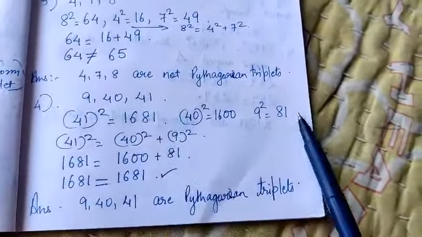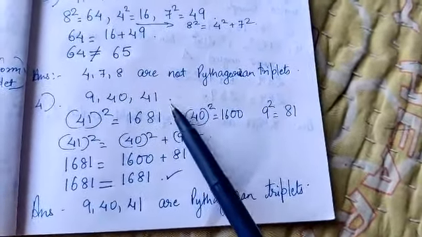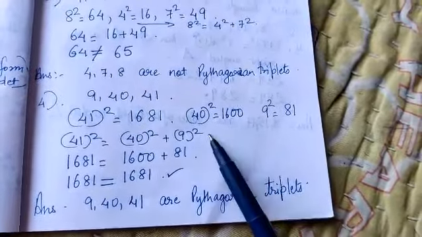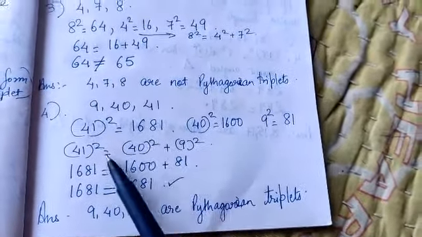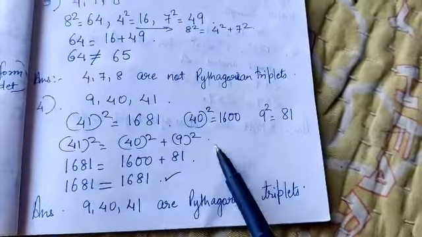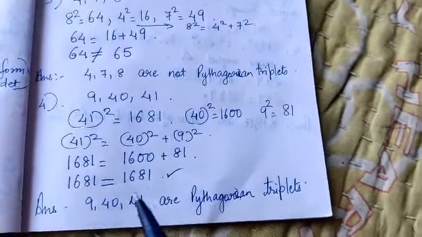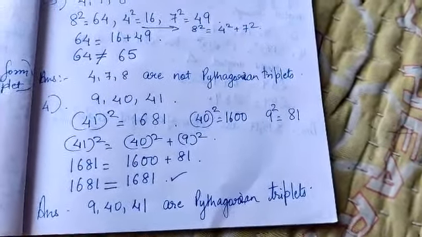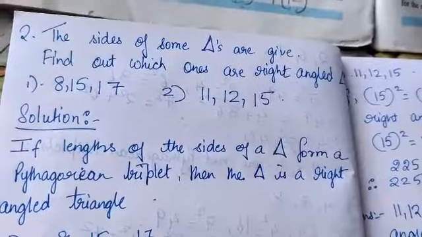Then we go to the next one. We have 9, 40, 41, 41 being the highest number. We check whether 41 square is equal to 40 square plus 9 square. We have a match, and that's why we will say that these 3 are Pythagorean triplets.